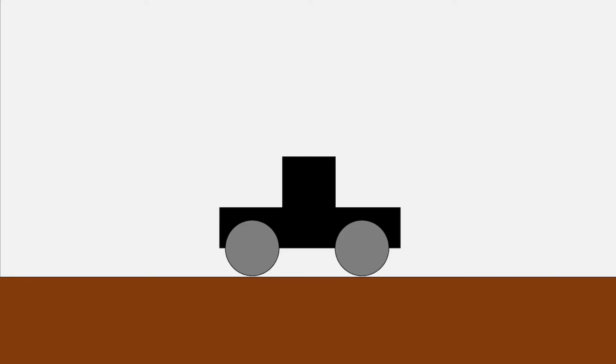An example to show this is if we had a cart that would launch a ball straight up and this cart was stationary, it would launch a ball, the ball would go up, and then it would fall right back down into the barrel. That's looking at motion going on in the y or the vertical axis.